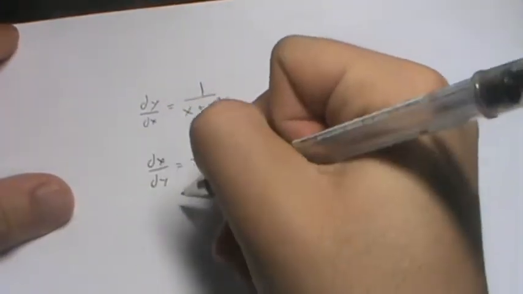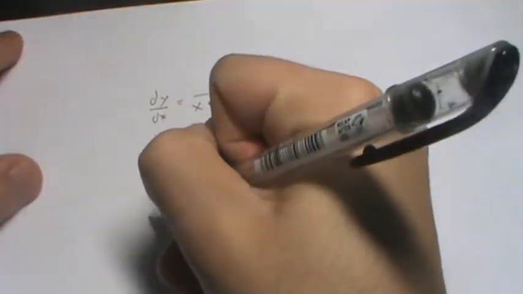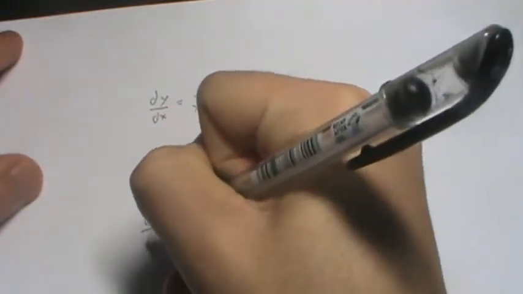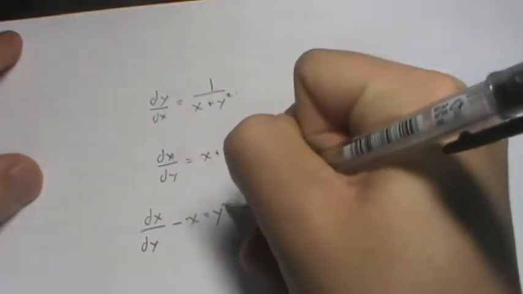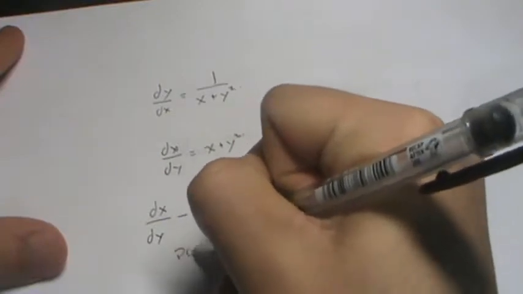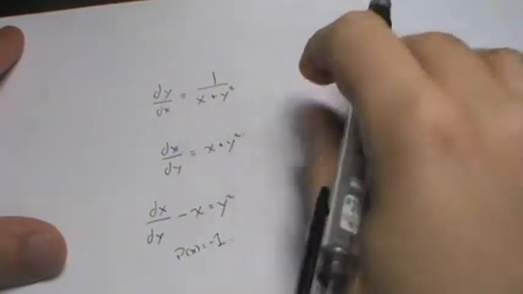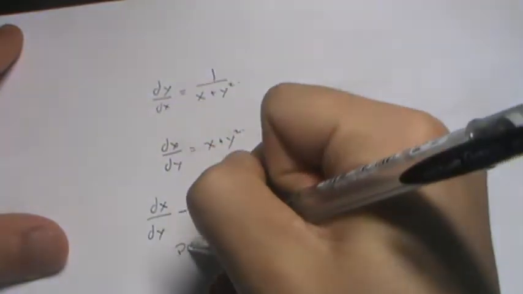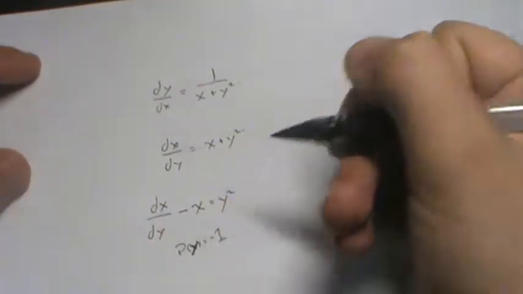Now first we put it in the form that we have to use. So it's dx/dy minus x equal to y squared. Now here our p of x is equal to minus 1, because remember it has to be positive. This is now our p of y. This is very, very important.